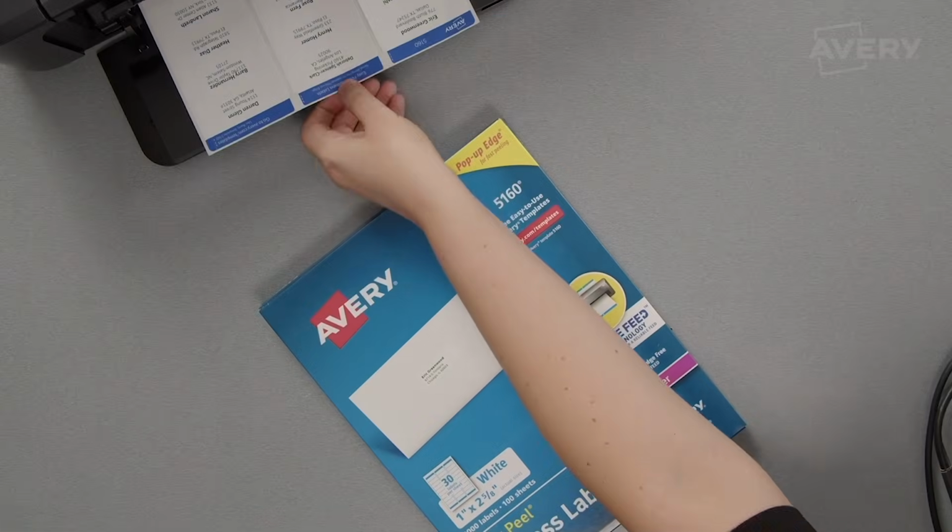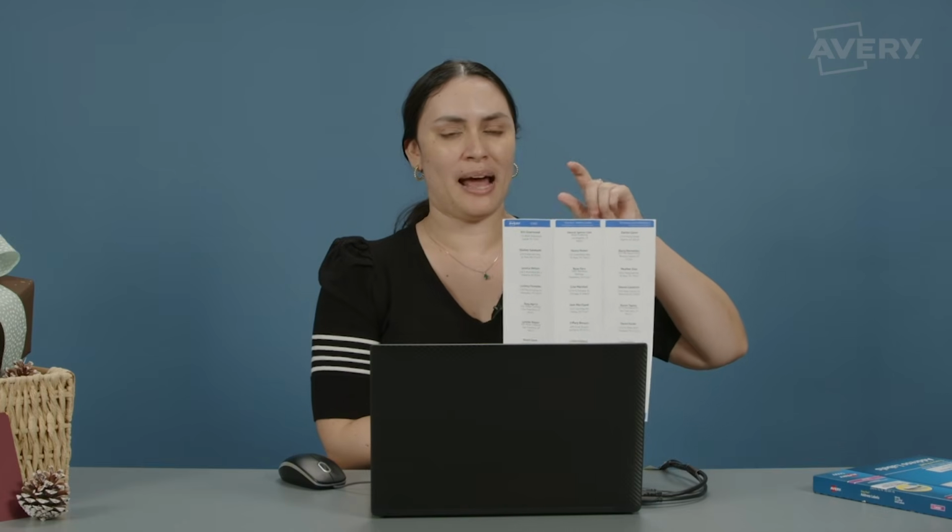Now let's take a look at our printed sheet. Let's go ahead and remove it from our printer, and now we can view all of our labels printed as we designed them in Avery's Design and Print Online. Now they're ready to apply to our envelope. Let me show you how.